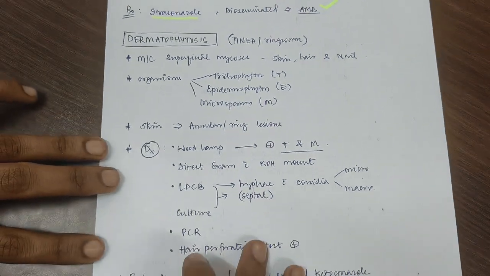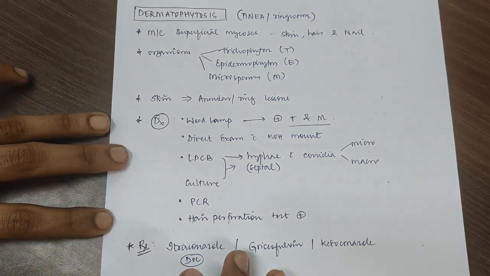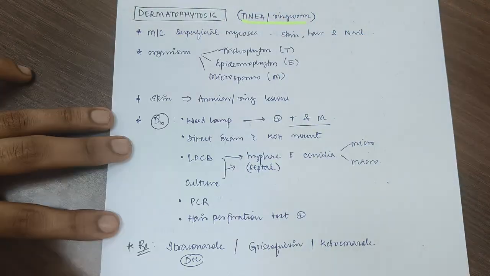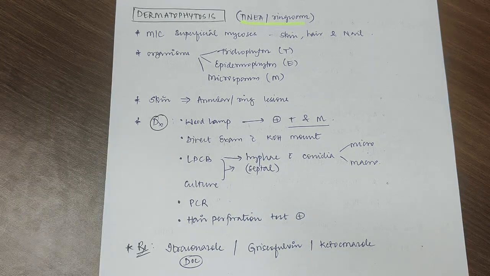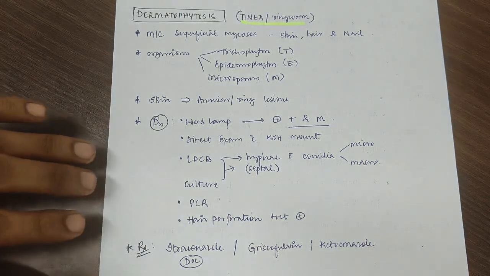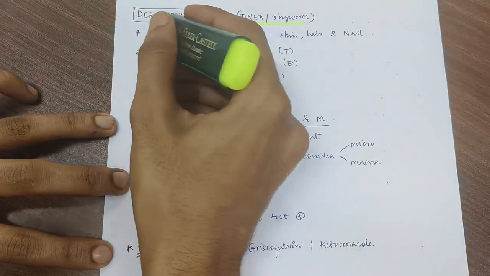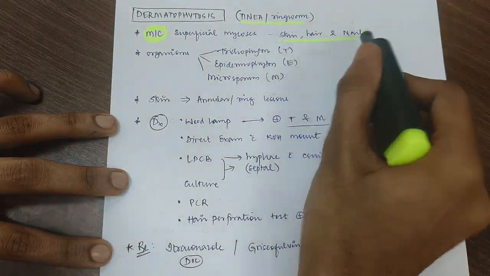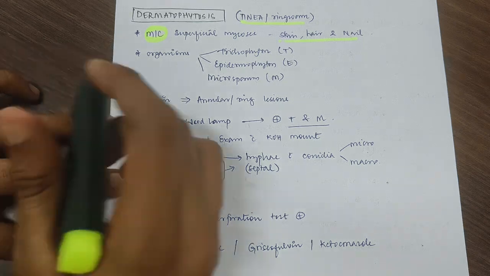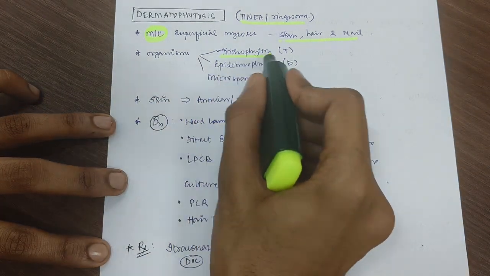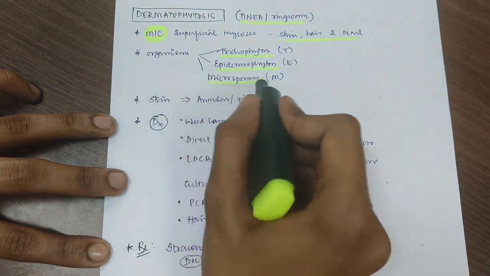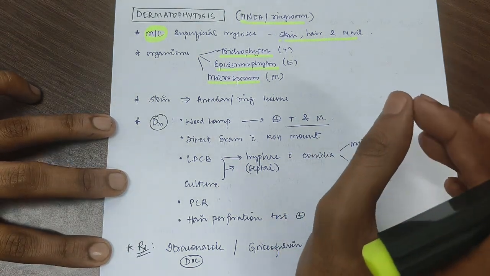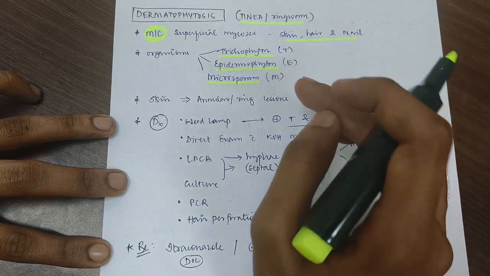Dermatophytosis. What is dermatophytosis? It is a superficial skin infection, that is tinea or ringworm. It is most commonly encountered in most of the southern countries because of the humid climate. It is the most common superficial mycosis, affecting the skin, hair and nail. Organisms causing this are Trichophyton, Epidermophyton and Microsporum. Repeat: Trichophyton, Epidermophyton, Microsporum. Remember TEM.